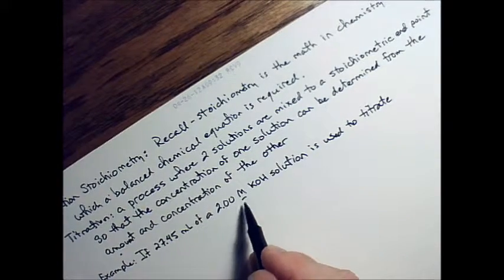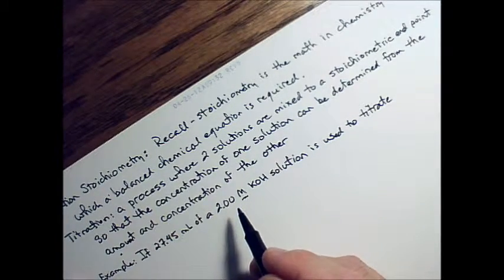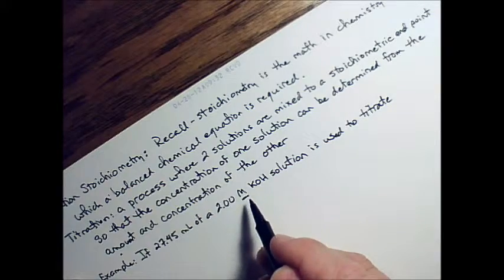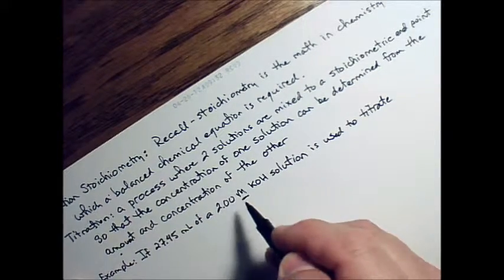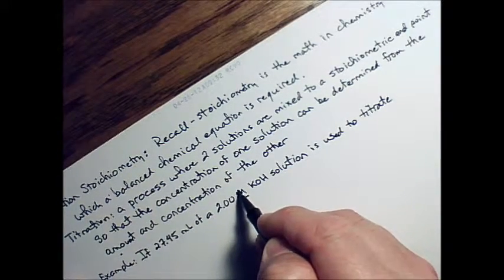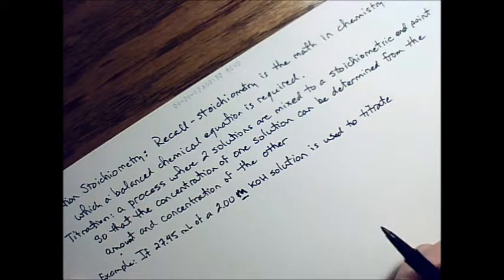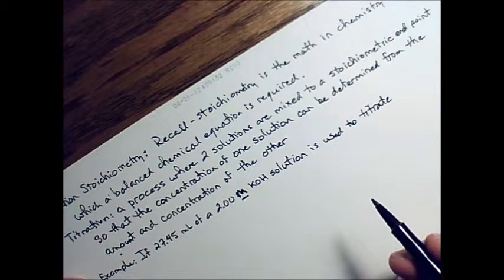What, M? Yeah, M stands for molarity or molar concentration. That's in the notes I gave you a while ago. Capital M with a line under it.